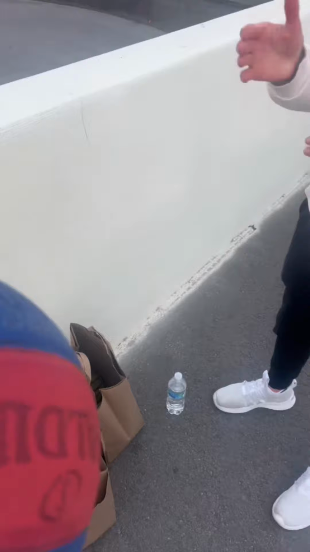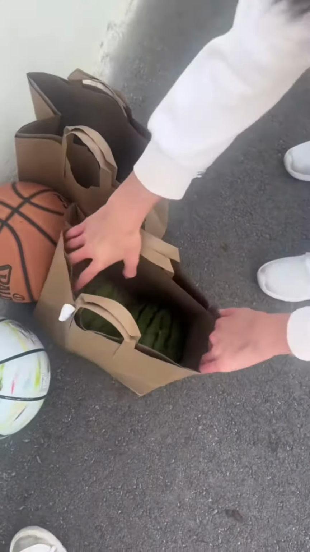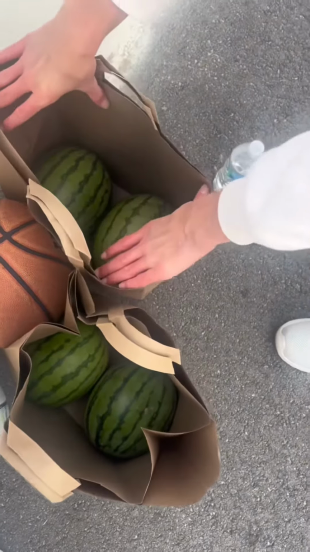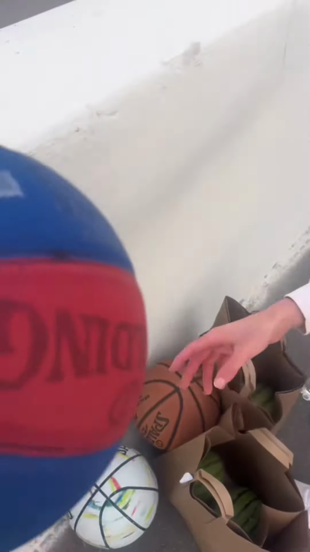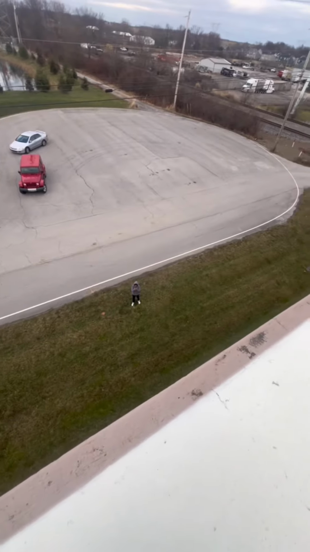What's up, guys? Today we will be throwing 4 5-pound watermelons and 3 basketballs off of this bridge. So we got right here, we got 2 watermelons and 2 more watermelons, 2 basketballs, and then we're gonna throw this one at Rozzy. And we might even throw them off the bridge. I don't know. Go.